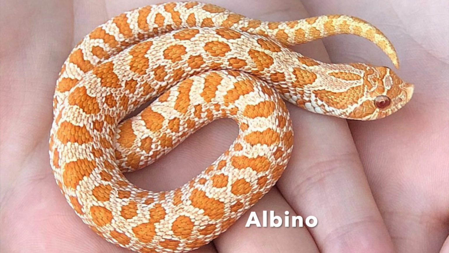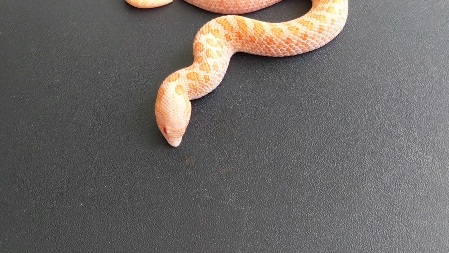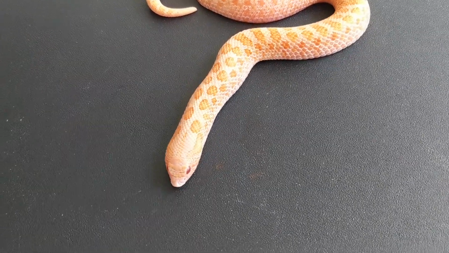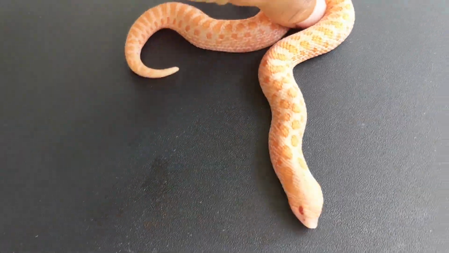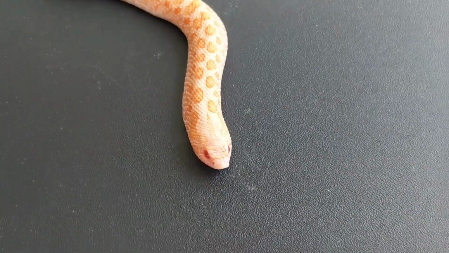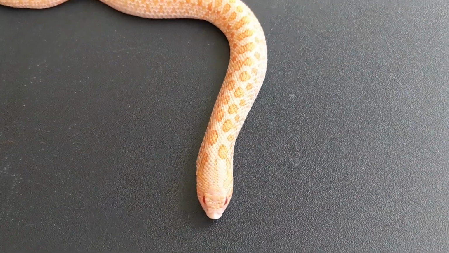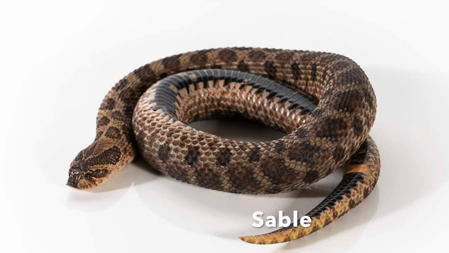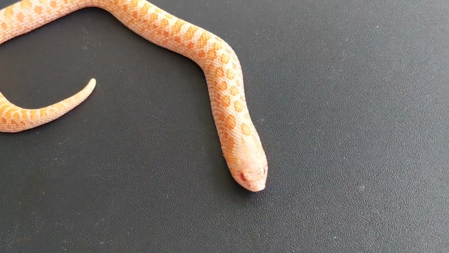Pretty much the lack of that black pigment giving you those oranges, those yellows and those reds and red eyes. Also the sable gene is another recessive gene. So she got a copy of the sable from her dad and her mom. And the sable is a very dark animal. It's probably one of the darkest hognose morphs out right now.